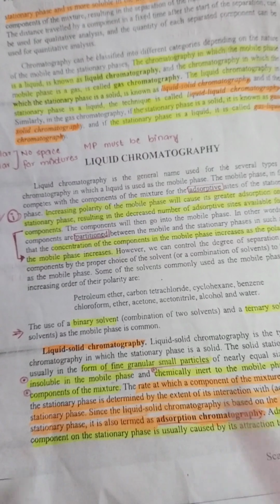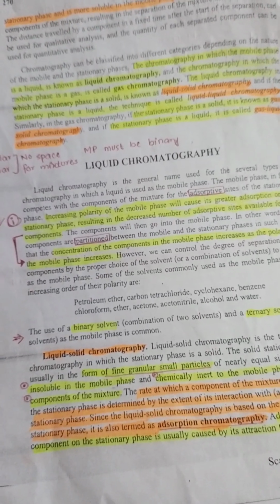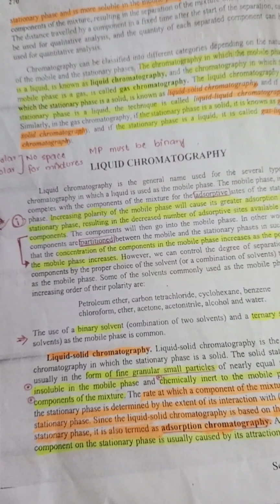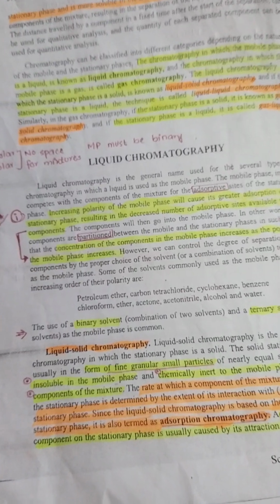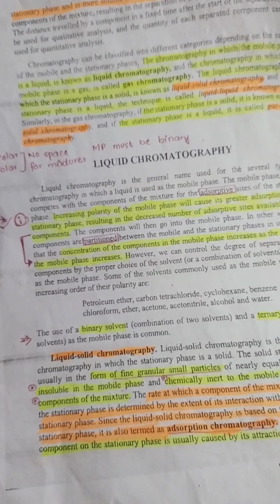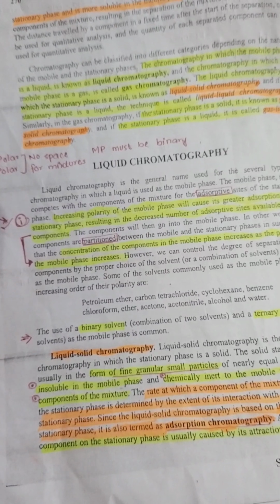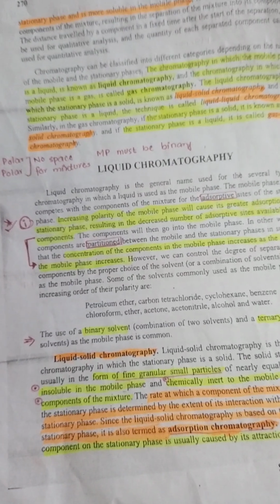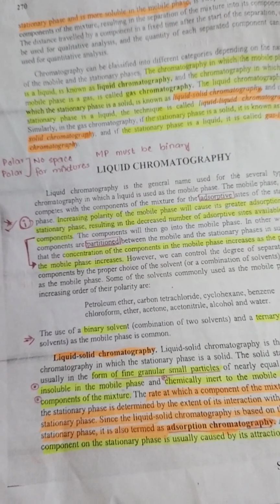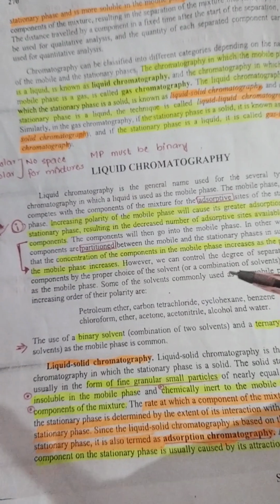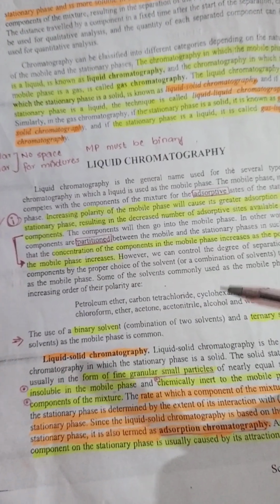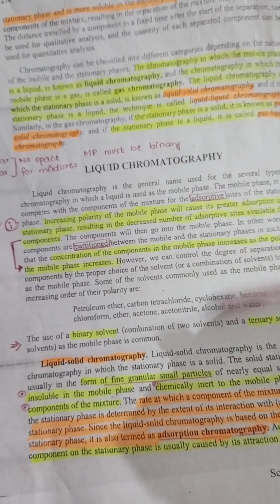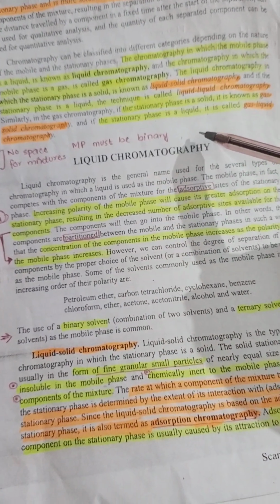What is a binary solvent? A combination of polar and non-polar. Why is it necessary? Because we don't know the nature of our component or our mixture. The components are separated on the basis of their nature. Most of the time our stationary phase is polar. The polar component is adsorbed on the stationary phase, and the less polar component sweeps through the stationary phase.